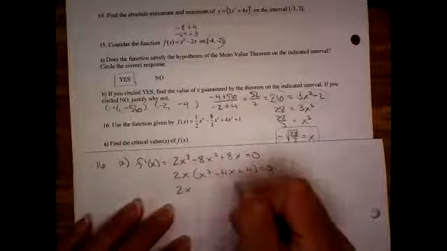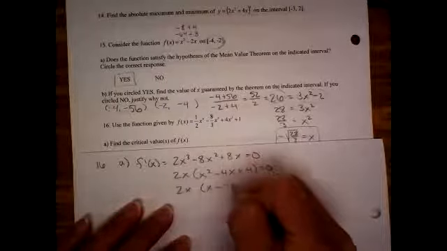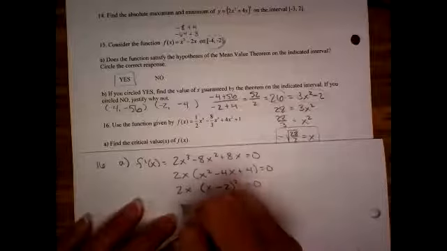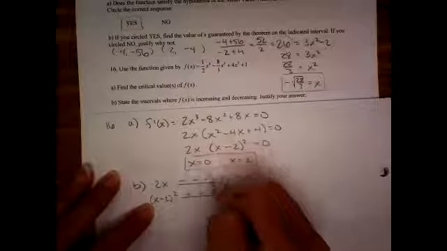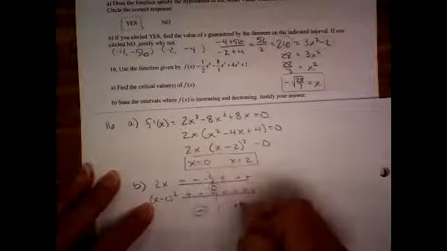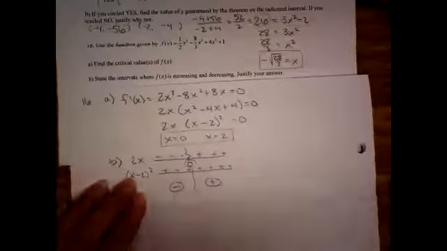And then this is going to factor into x minus 2 squared. So our critical points are 0 and 2. Letter B, intervals of increasing and decreasing. I'm going to make number lines for each of these. This one's positive all the time because it's squared. This one's going to change at 0. It'll be negative and then turn positive. So we have decreasing and then increasing.